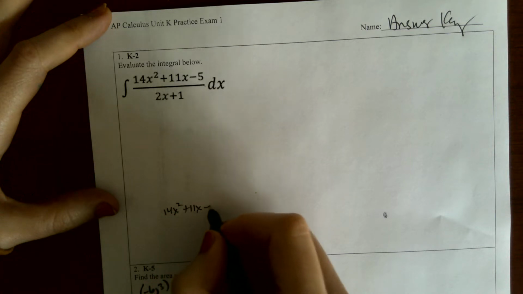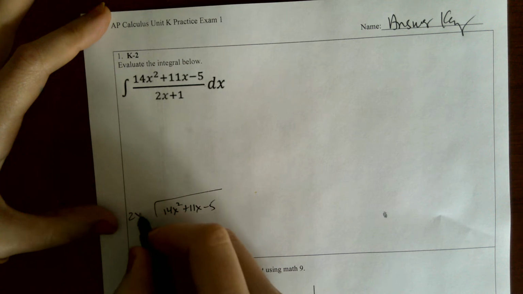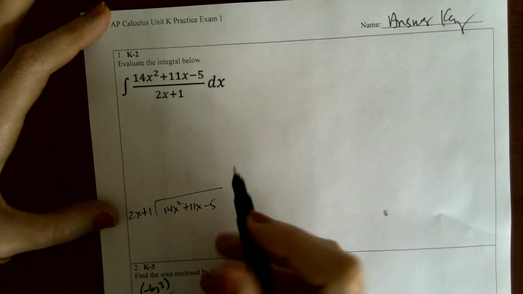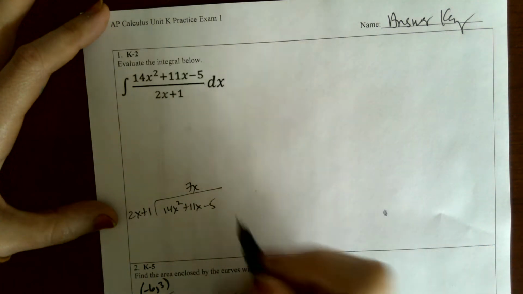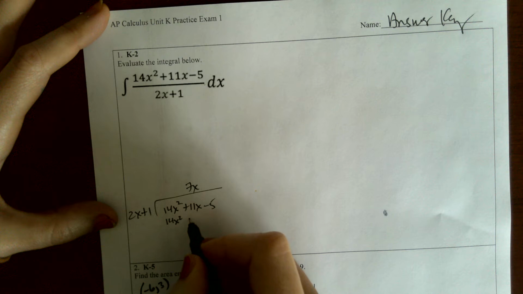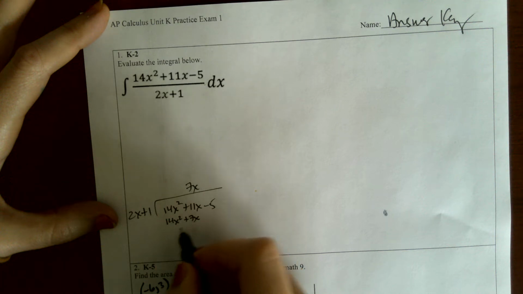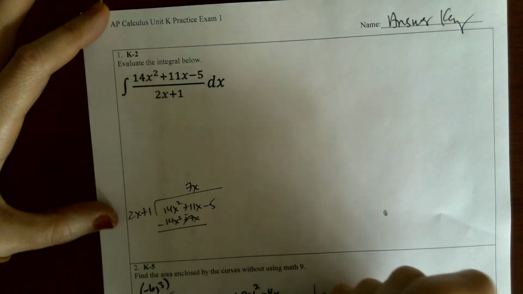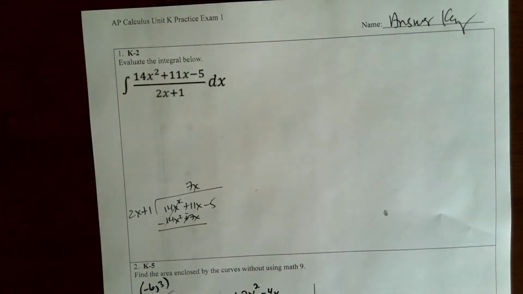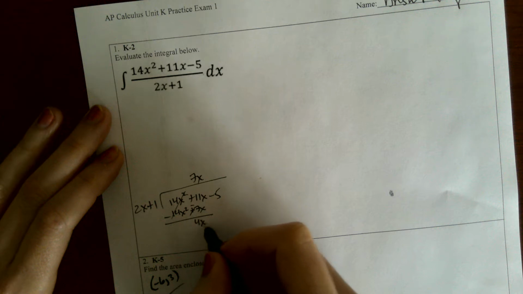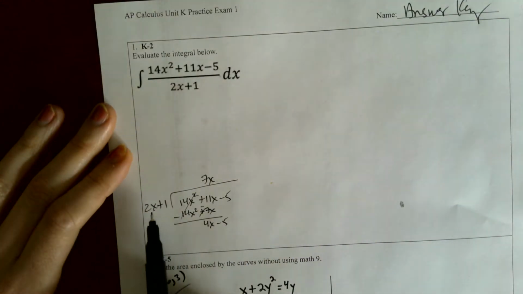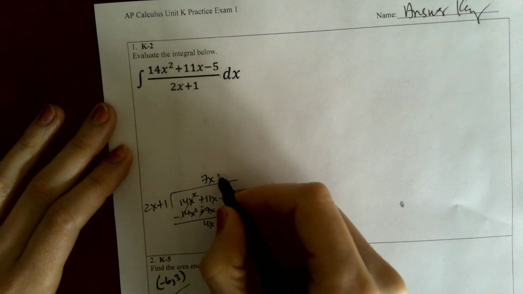14x squared plus 11x minus 5, divided by 2x plus 1. Okay, so 2x times what makes this? 7x. Okay, then you're going to subtract. So 11 minus 7. Okay, so this is 4x, bring down the minus 5. This times what makes that?